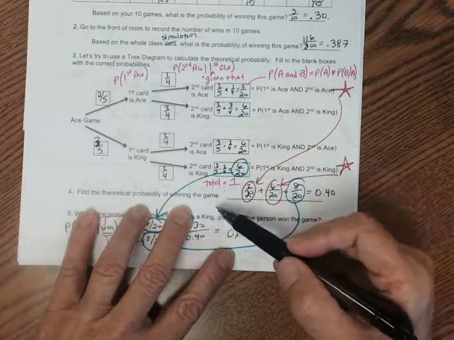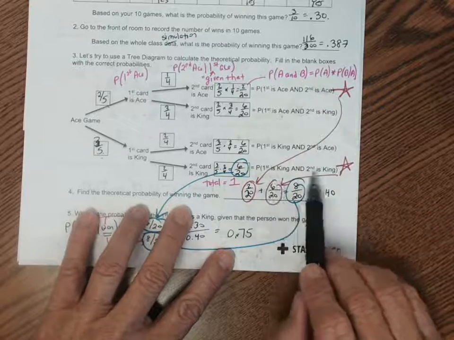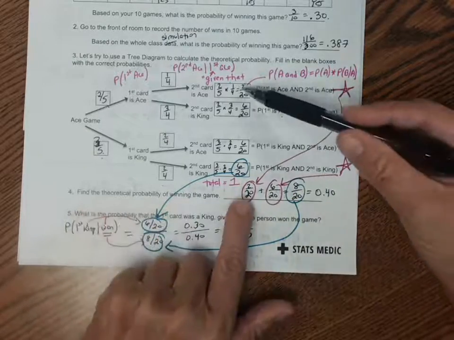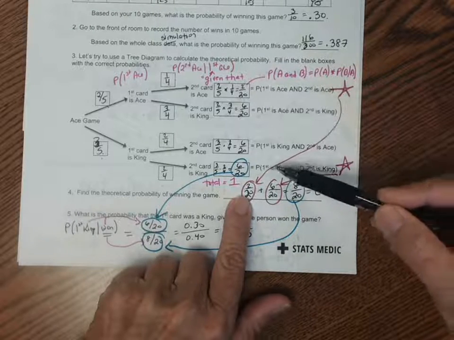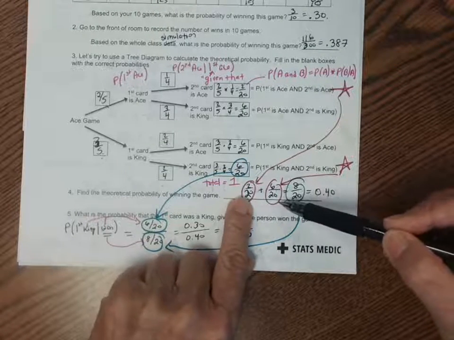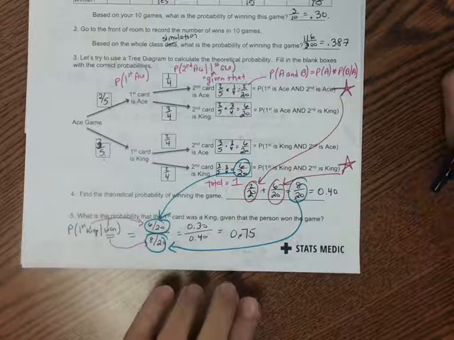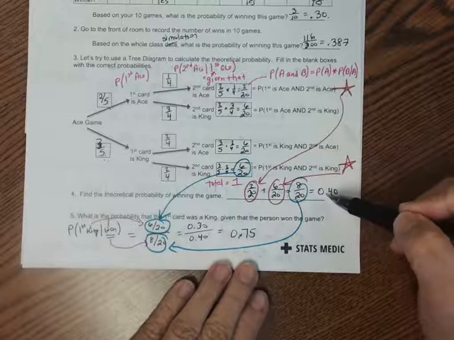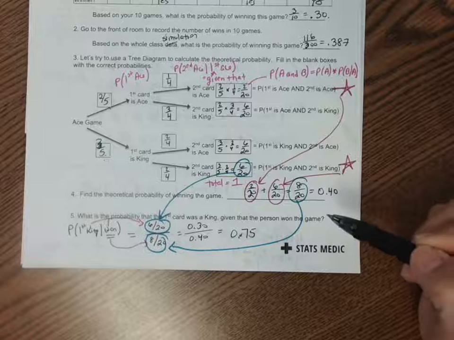Well, to win, we had to have two aces or two kings. So the probability of this was 2 over 20. Probability of getting two kings was 6 over 20. And I add those together. So I get 8 over 20, or 0.4 is the probability.